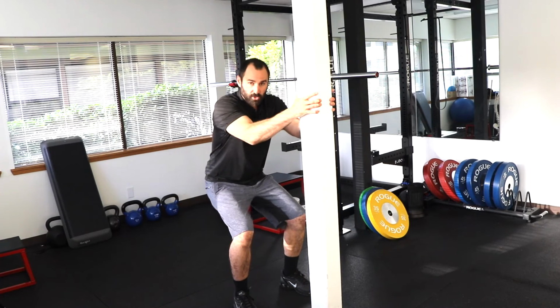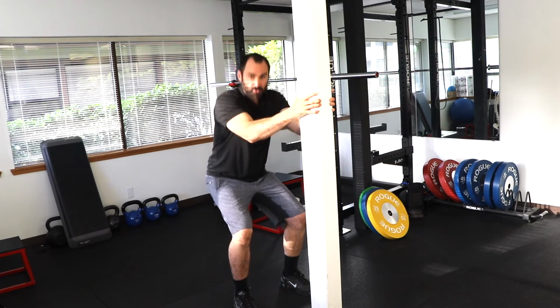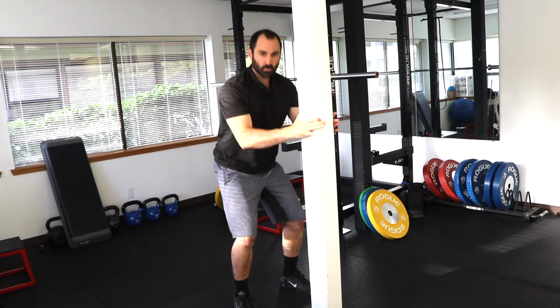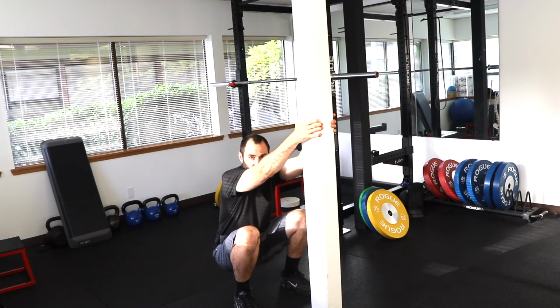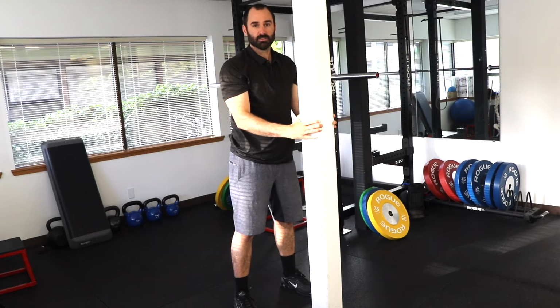And again, if you need to only go partway down to start and build the strength, that's fine. But again, your end goal over time is to get as low as you can, feel that amazing stretch, and then stand up using your legs, assisted with your arms.